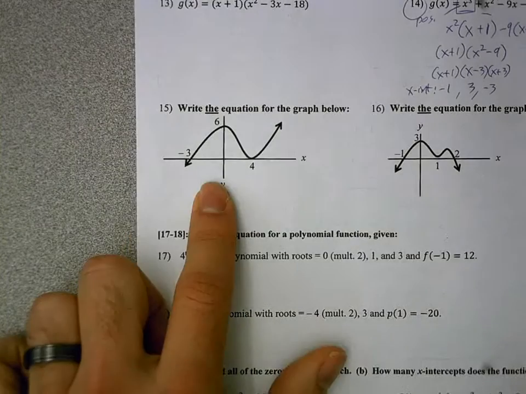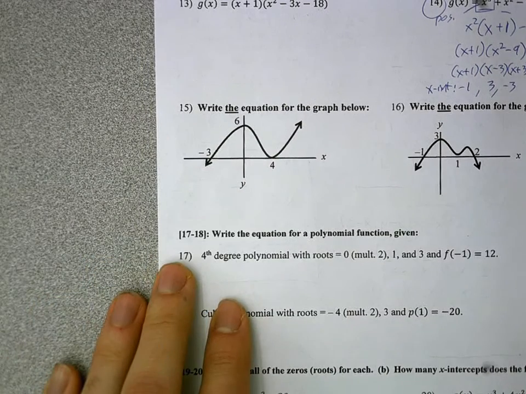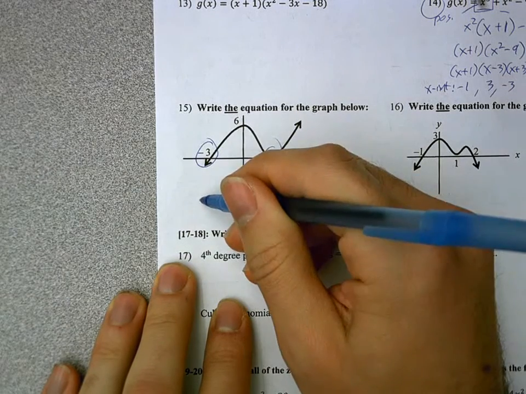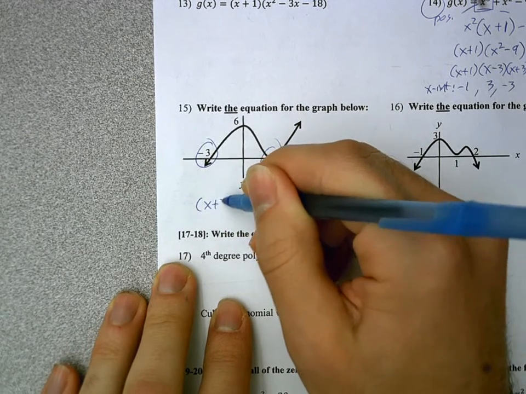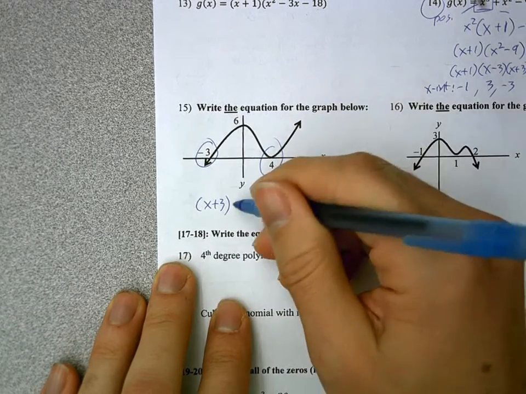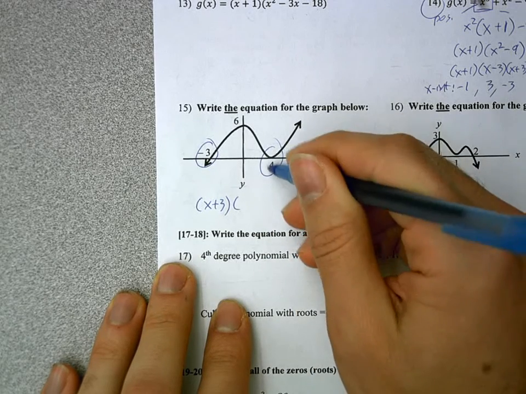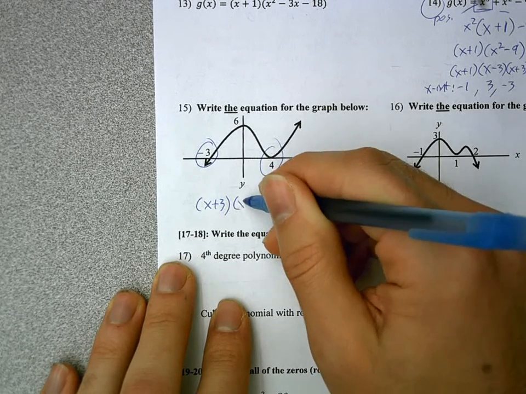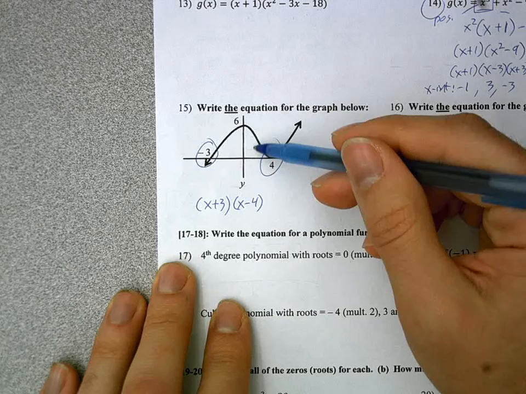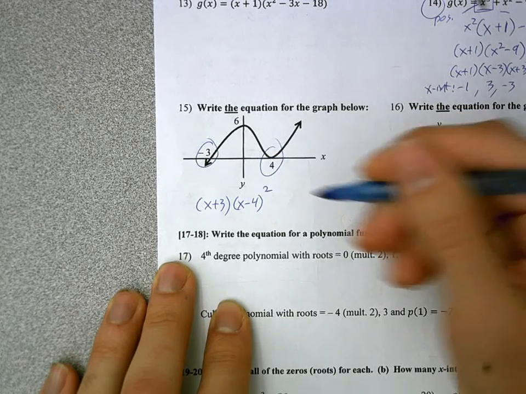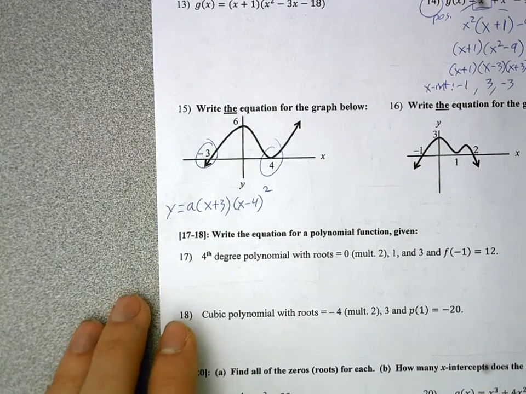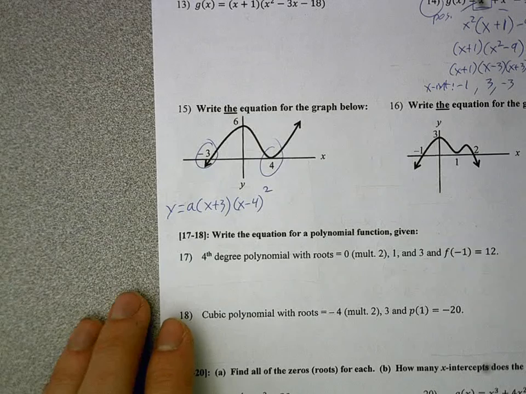So I'm going to go ahead and do 15 for you. For 15, I see an x-intercept here and here. So negative 3 would have a factor of x plus 3, so that when I put the negative 3 in, it makes it 0. This one, the x-intercept is 4, so x minus 4 for the factor. Does everyone see it bouncing off there, though? So that one is squared. y is equal to a. That's an equation, but it tells us to find the equation.